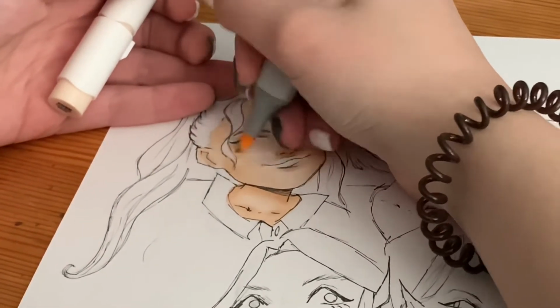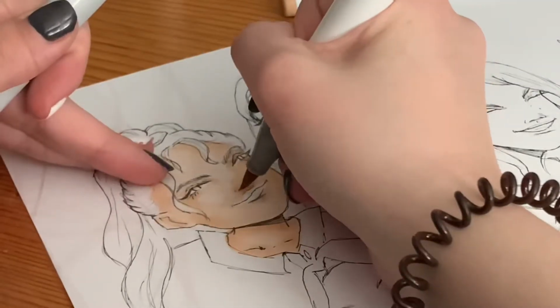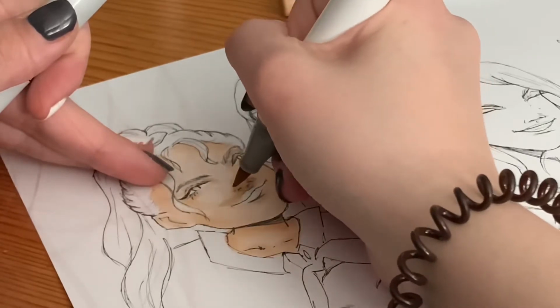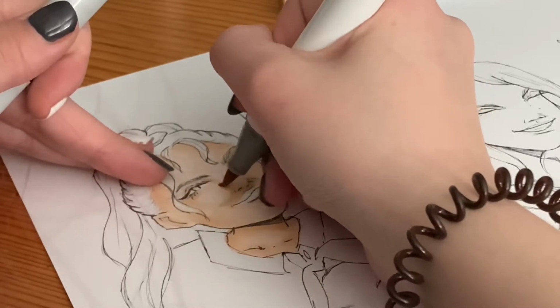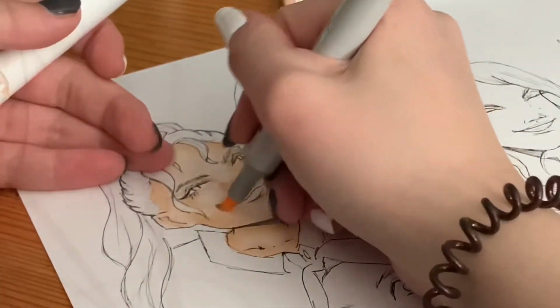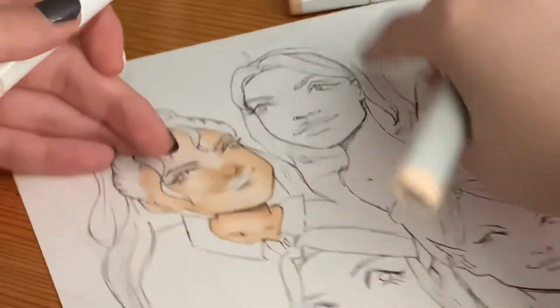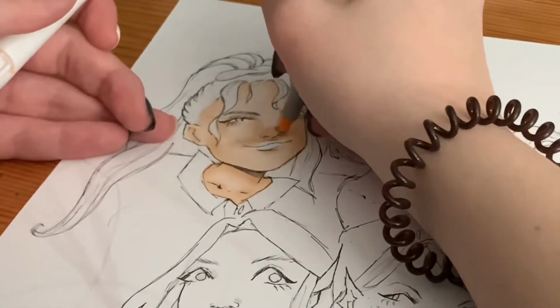Also, I just want to apologize. I did this whole drawing, all 6 of my original characters, in pencil. And then I had a lot of problems placing some of the facial features.